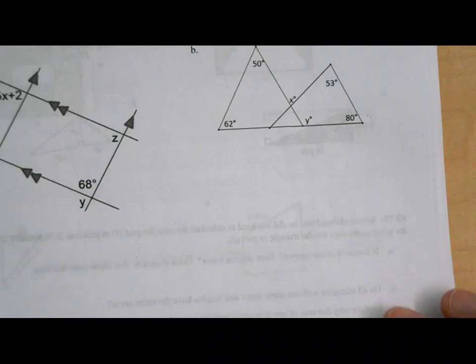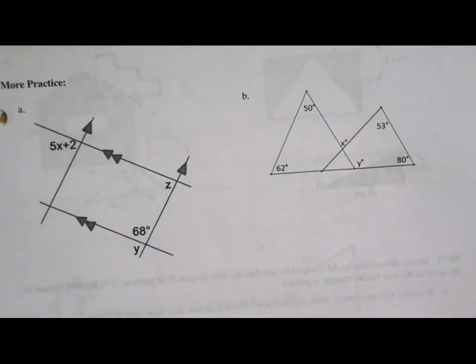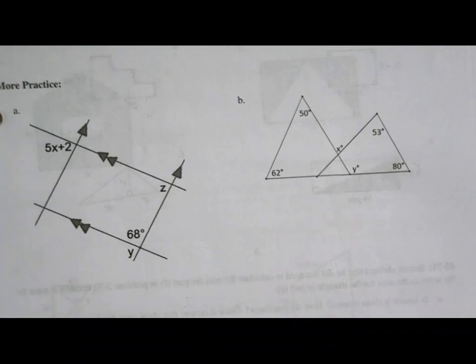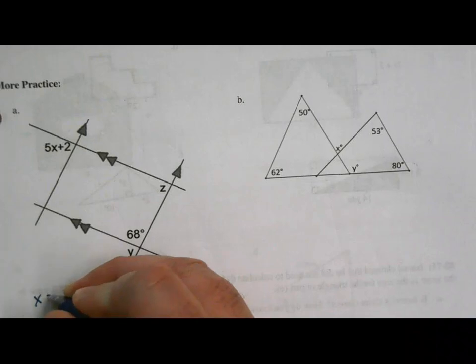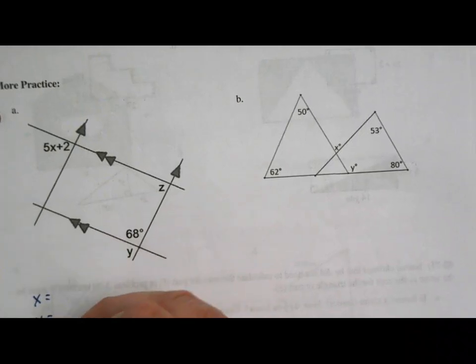All right. Before you start on the assignment, I would love for you to finish A and B at the bottom of the page. For A, I need you to find me values for X and Y and Z. For B, it's just X and Y.